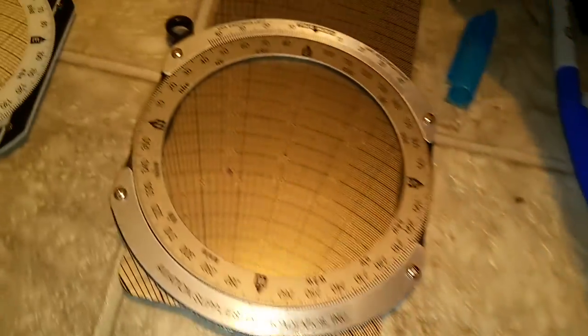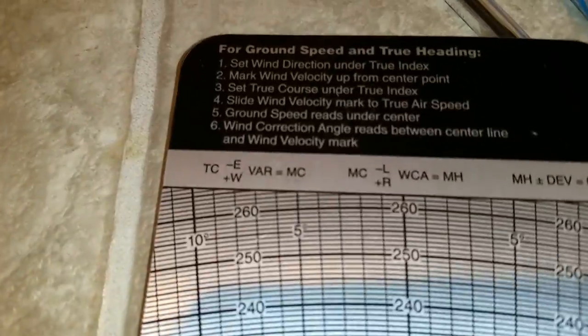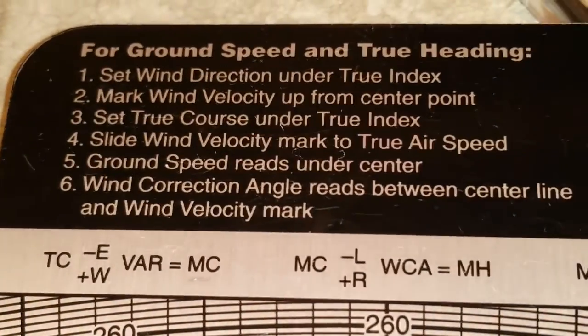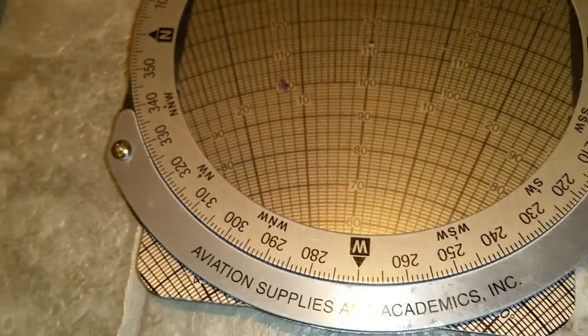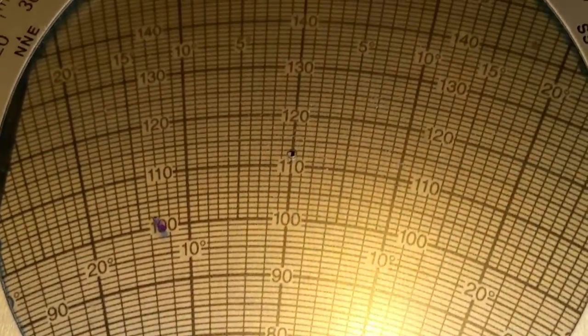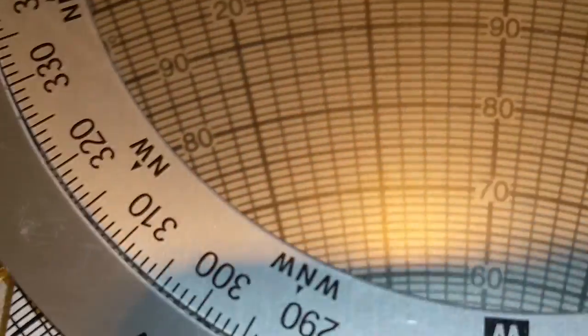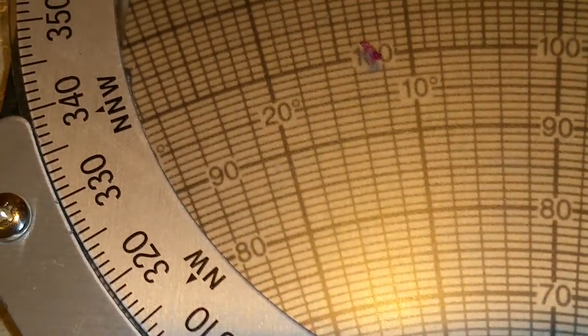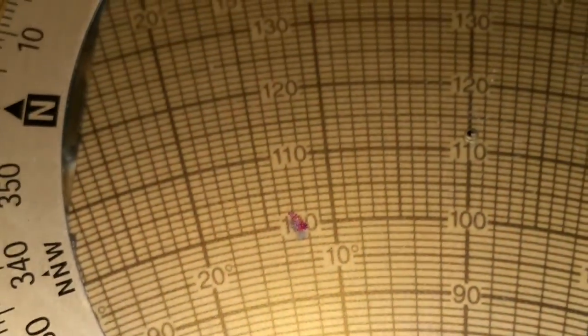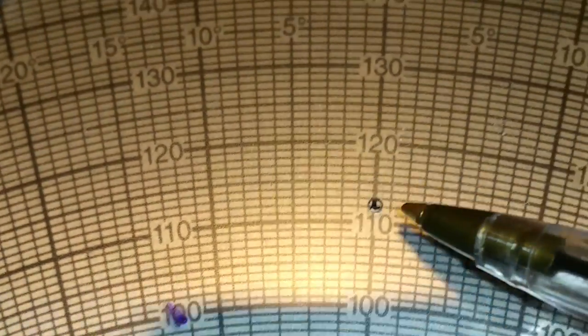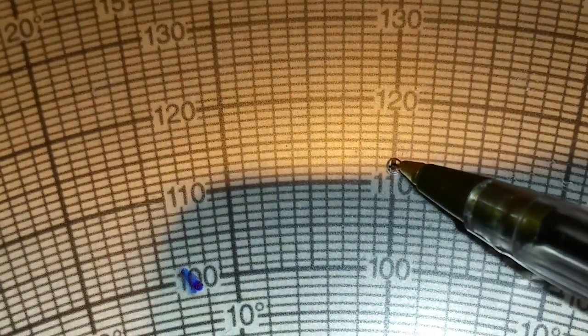Okay, and now we go to number 5. Let's see what number 5 says. Ground speed reads under the center. Under the center is that little hole. See the hole?